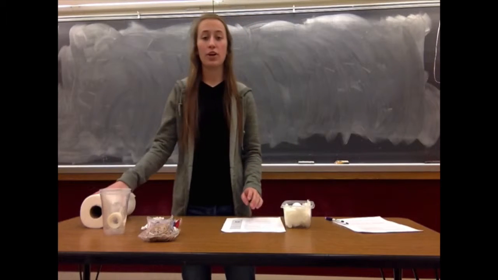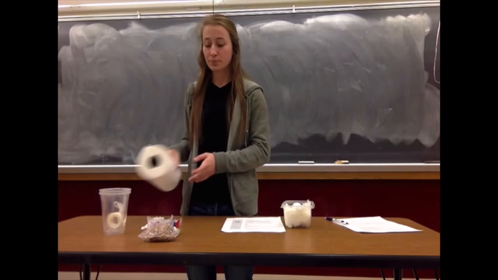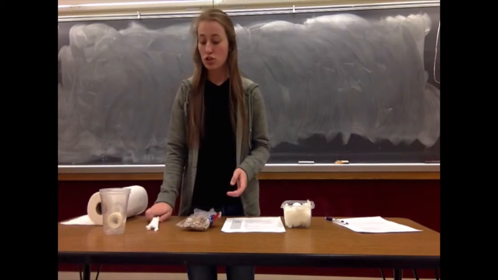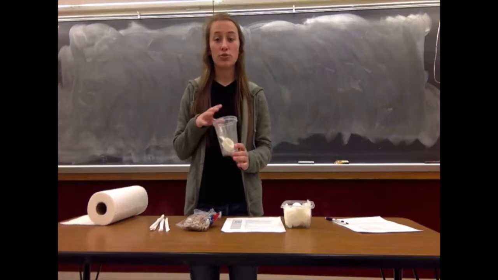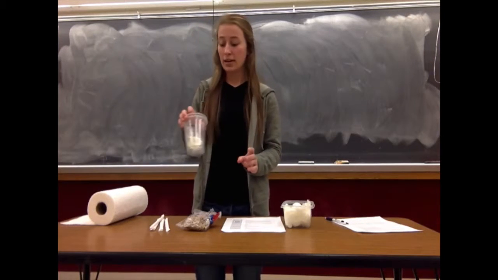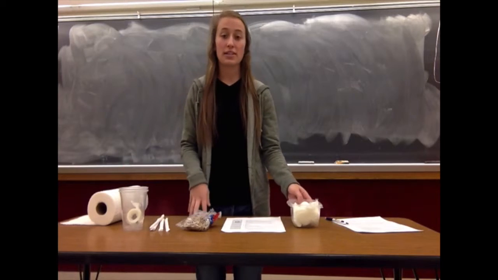Some of the materials that we are going to have the kids use are paper towel, rubber bands, straws, a cup that they can see through so that they can see the creation that they made, and then an egg will be put into that basket.